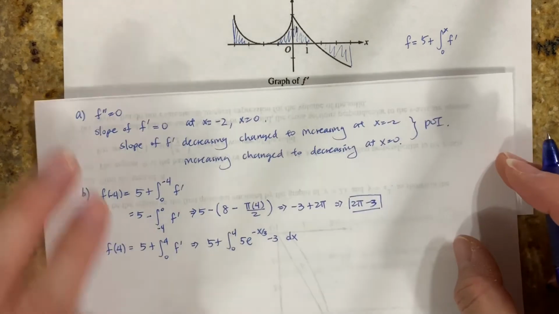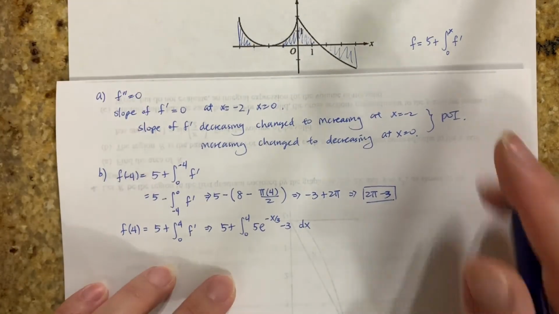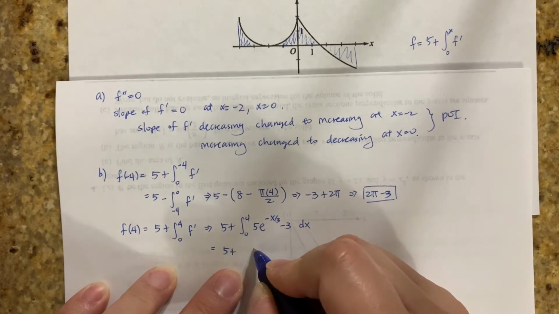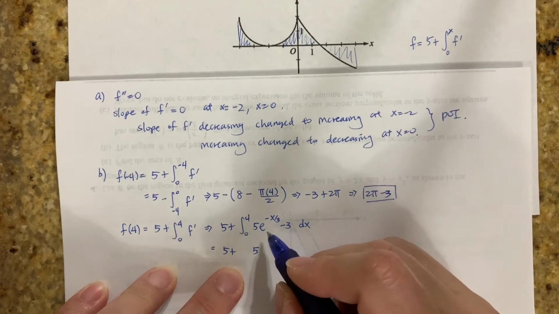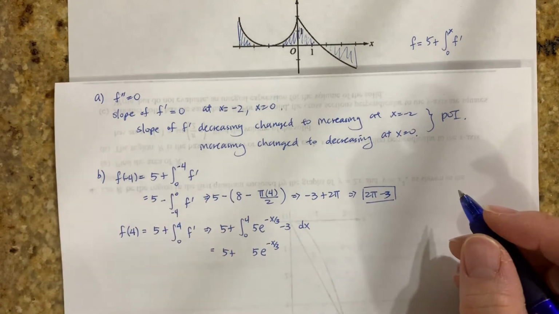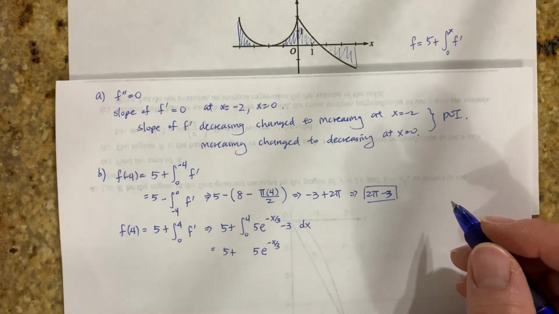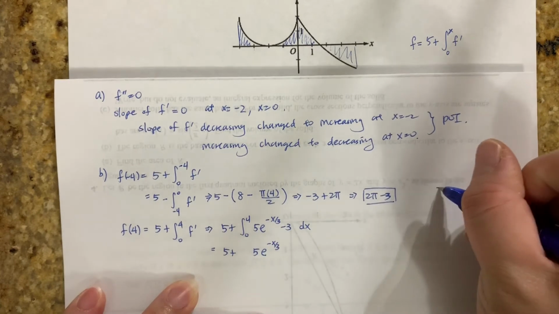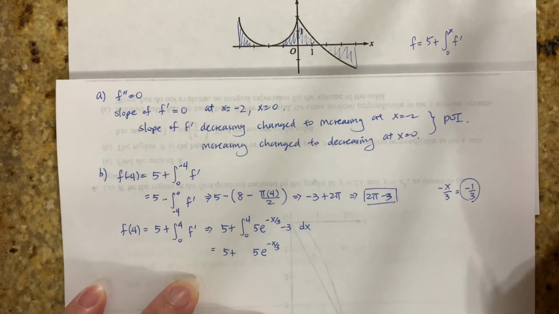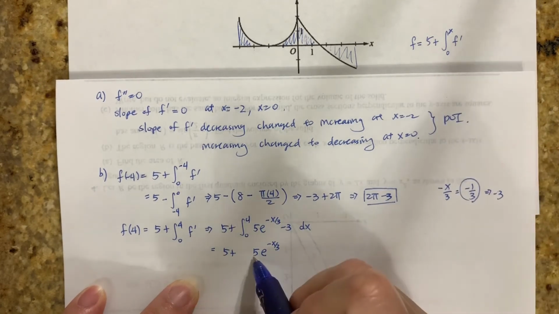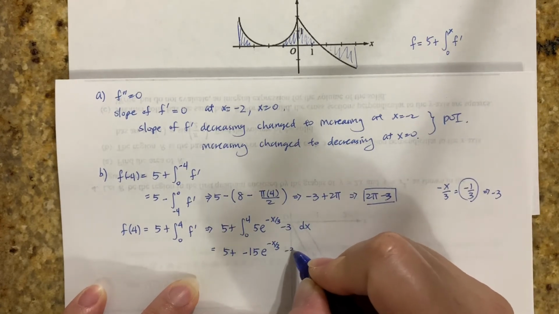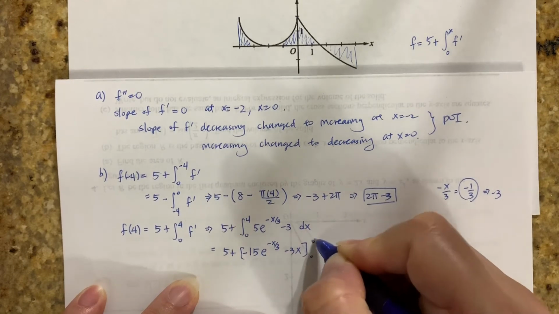All right. Okay, so now this is calculus. This is what we've been doing. So 5 plus the antiderivative of this: you have 5, that's your coefficient. E to the negative x over 3 is still going to be e to negative x over 3. What is the derivative of negative x over 3? The derivative of negative x over 3 is negative 1/3. But we want to take it out as a reciprocal, so we take out negative 3. Negative 3 times that is negative 15. And then minus 3, so minus 3x evaluated between 0 to 4.